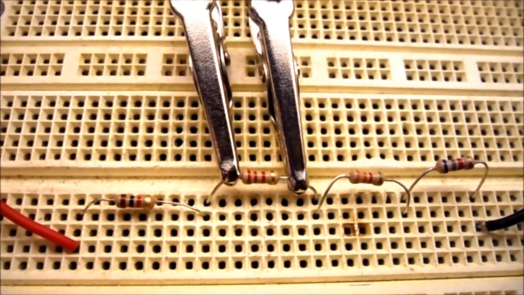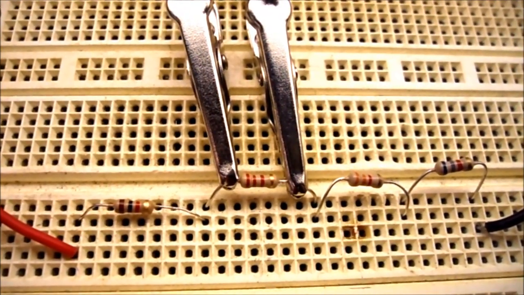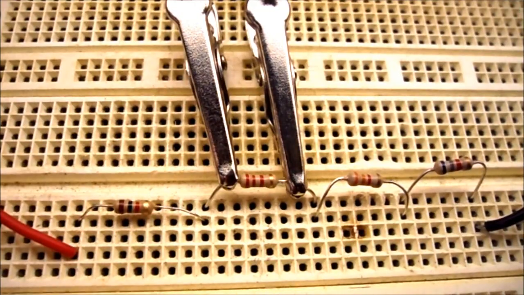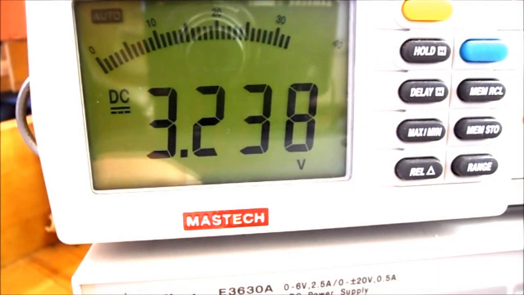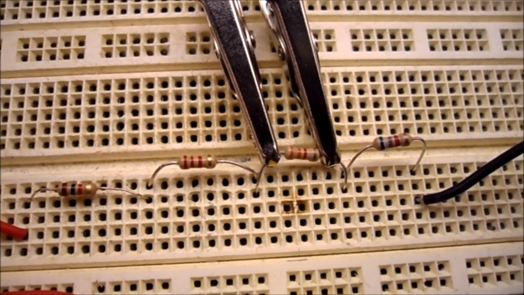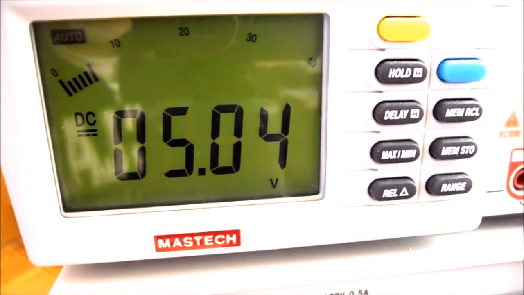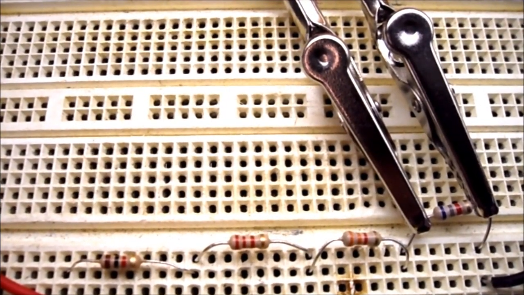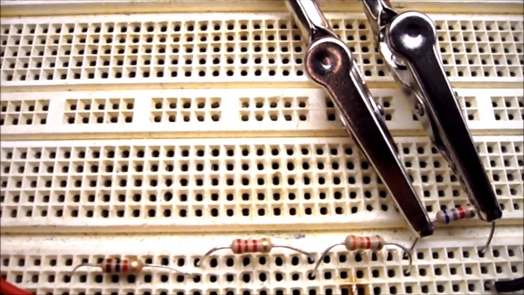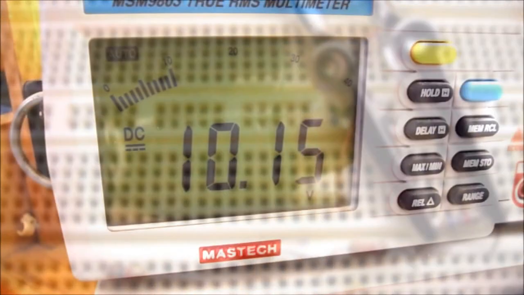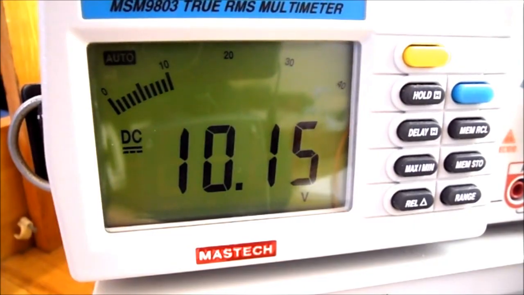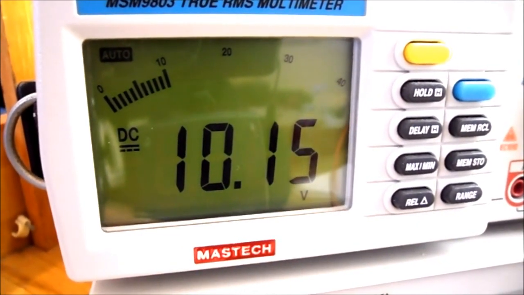So this is the placement of my banana leads across R2, which is the 2.2K ohm resistor. And you can see the reading is 3.239 volts, so I'm going to record this as 3.24 volts. So this is the placement of the leads across R3, the 3.3 k ohm resistor. And the voltage drop across the 3.3 k ohm resistor is 5.04 volts. So this is my placement of the leads across R4, and this is the 6.8 k ohm resistor. And the voltage drop across R4, the 6.8 k ohm resistor, is 10.15 volts.